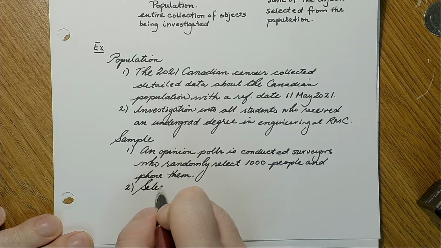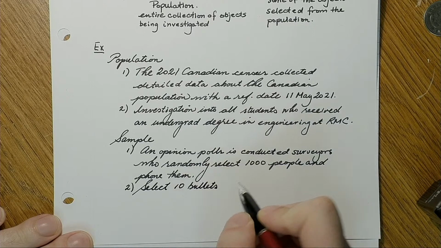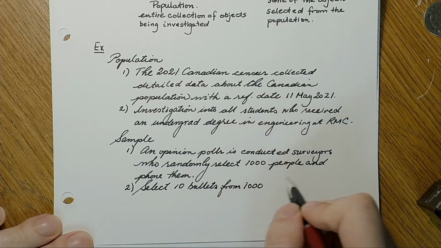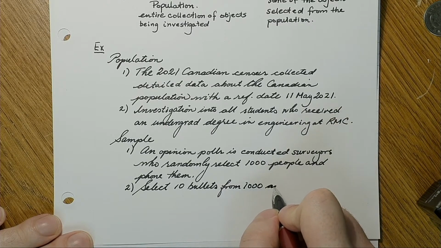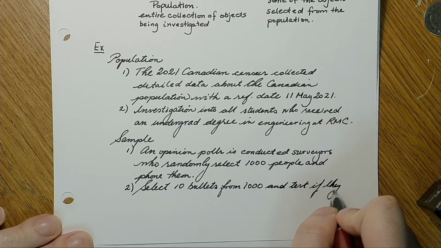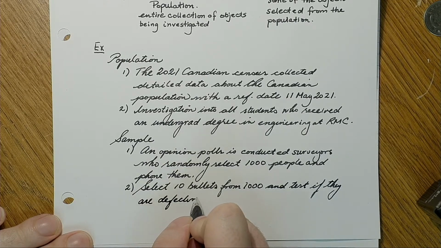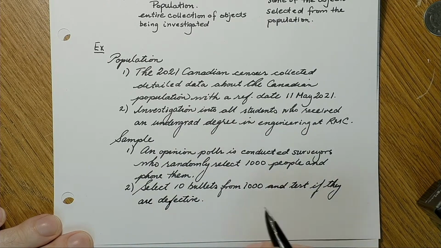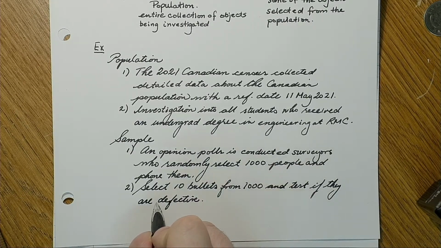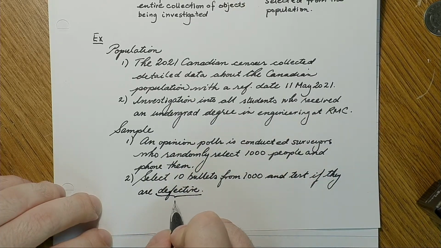You could also select, say, 10 bullets from 1,000 rounds, and you can test to see if they're defective. So notice, for instance, that I was interested in them being defective.